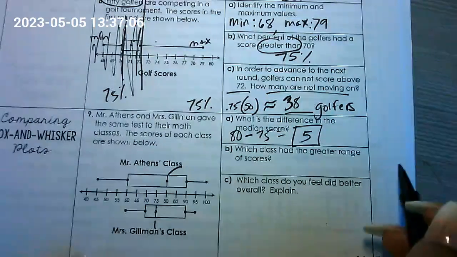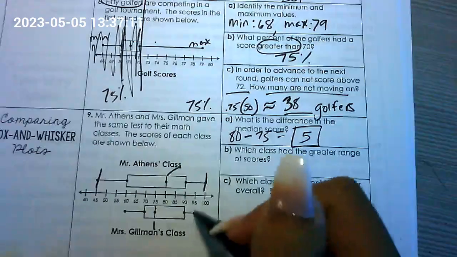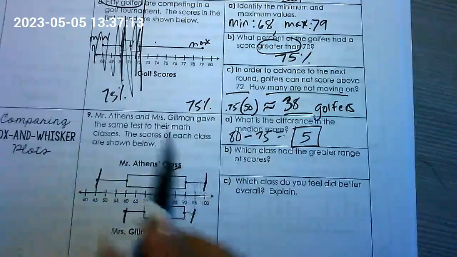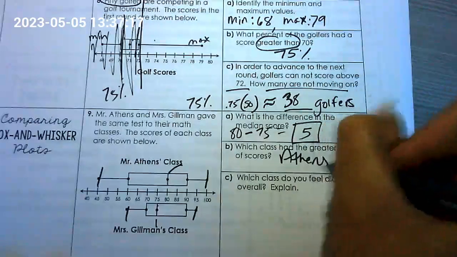Which class has a greater range of scores? Remember, the range are the arms, right? Because it's the min and max. Obviously, Athens is way bigger, so Athens.